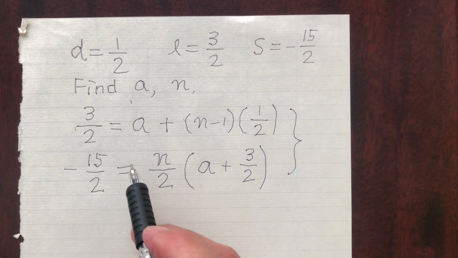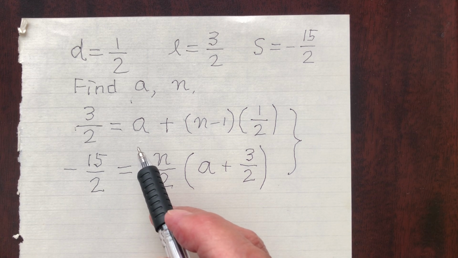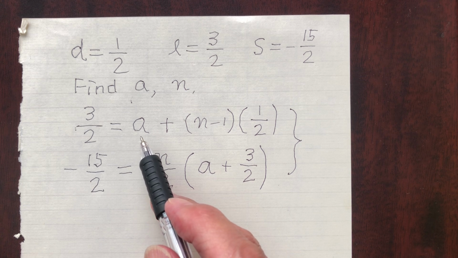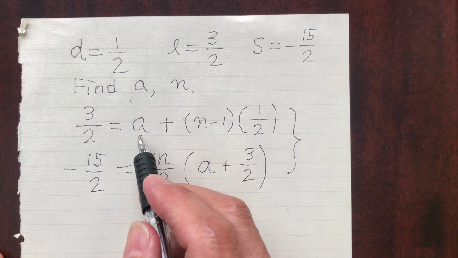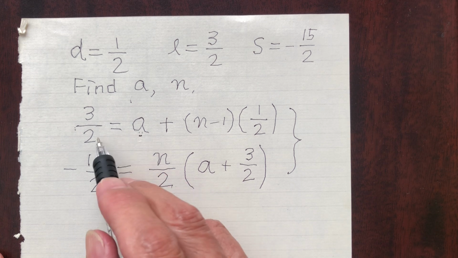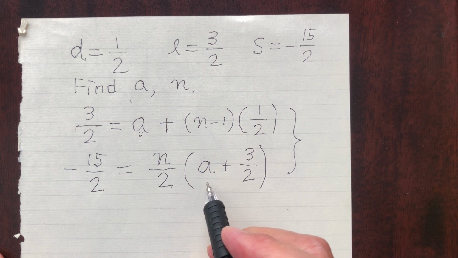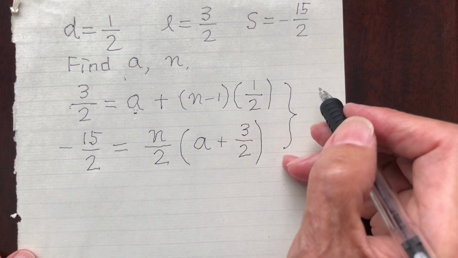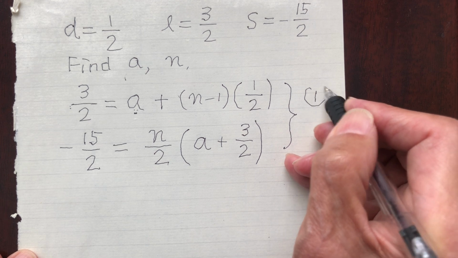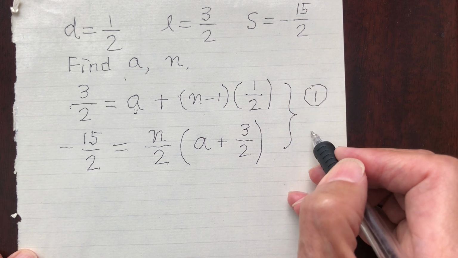This is a straightforward system of equations. Which one do you want to eliminate? Let's see. Maybe I can solve for a from here and substitute the a into here. So I'll do that. I call them 1 and 2.